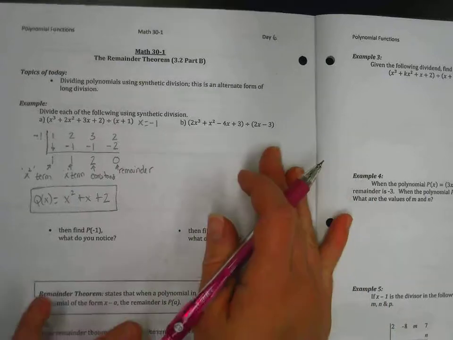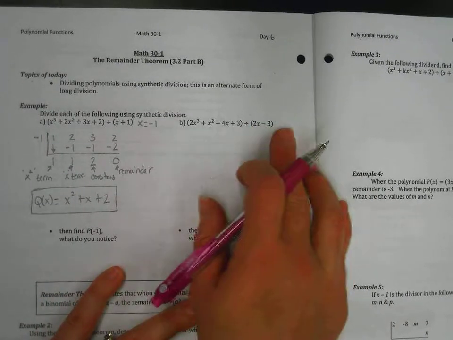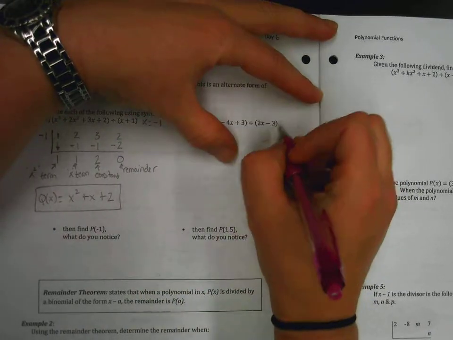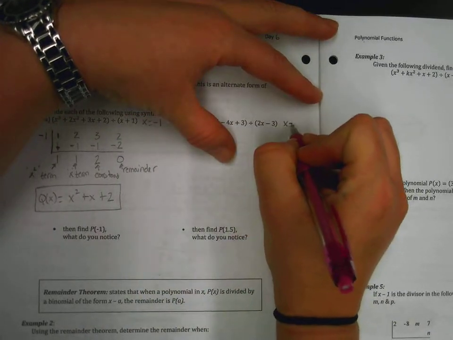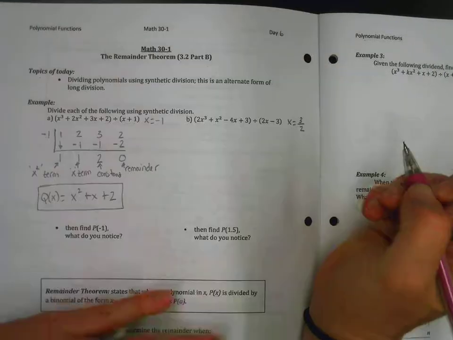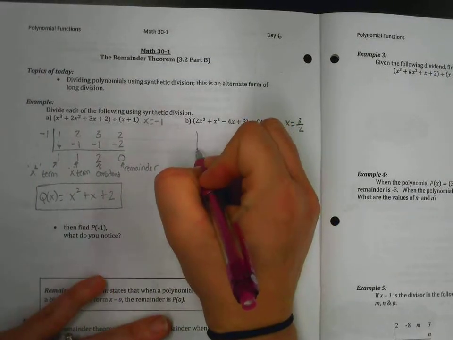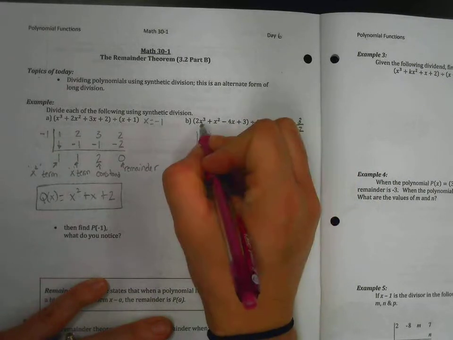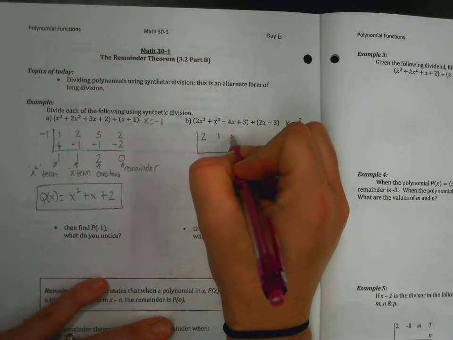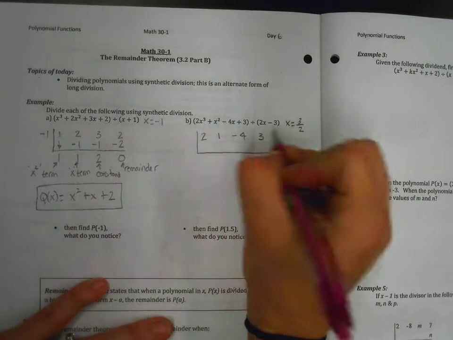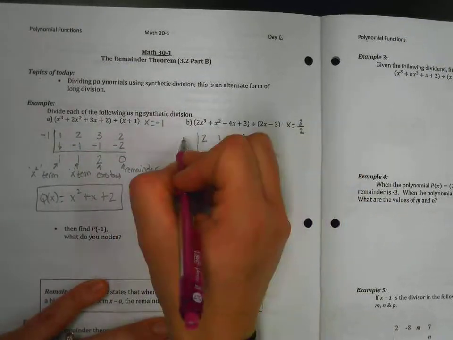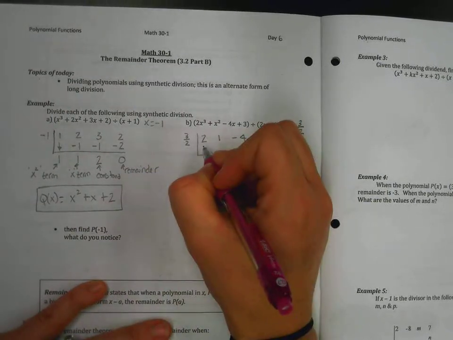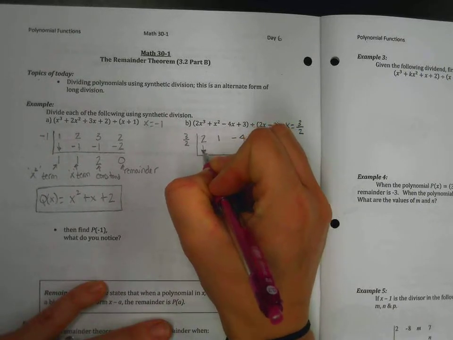All right, what happens if I were to divide a polynomial that works out to be a fraction? Same sort of thing. I'm going to solve this for x, which would be 3 over 2. I am then going to place the coefficients of this polynomial: 2, 1, negative 4, and a positive 3. I'm going to put this 3 halves on the outside of my polynomial. I'm going to first drop my coefficient down, which is a 2.